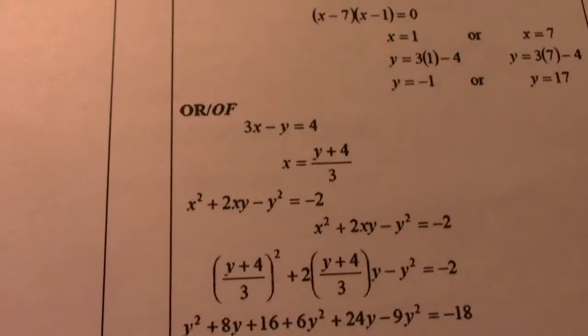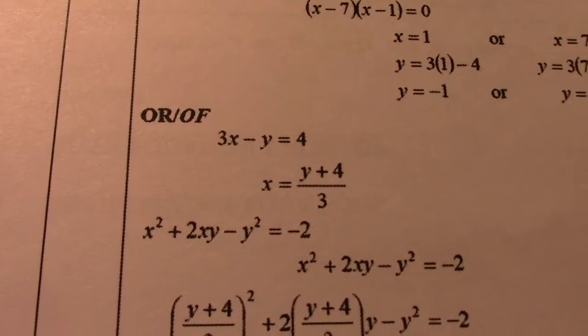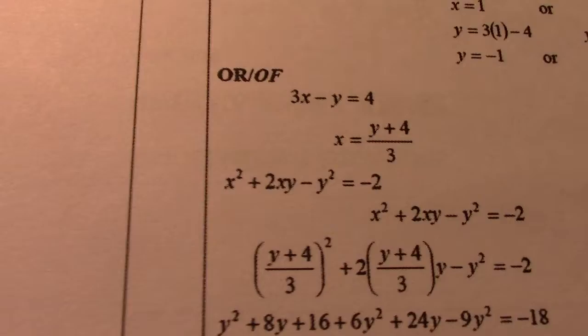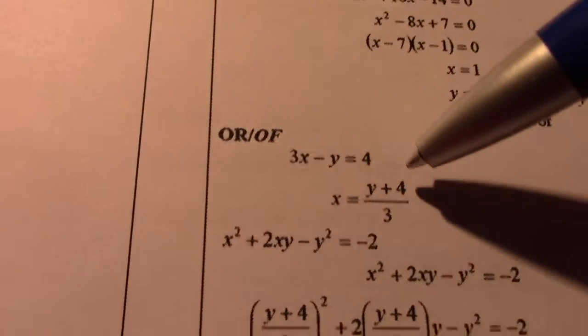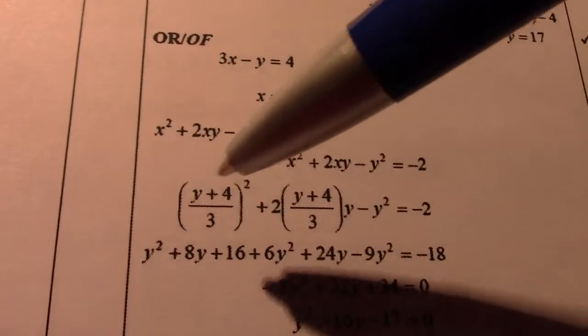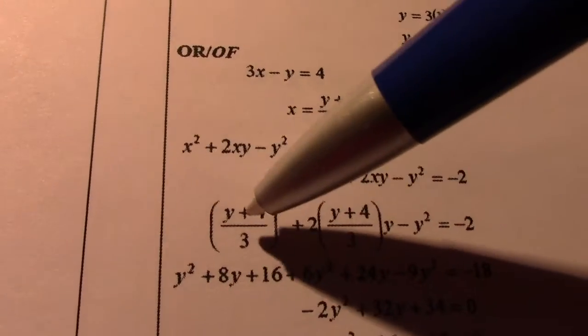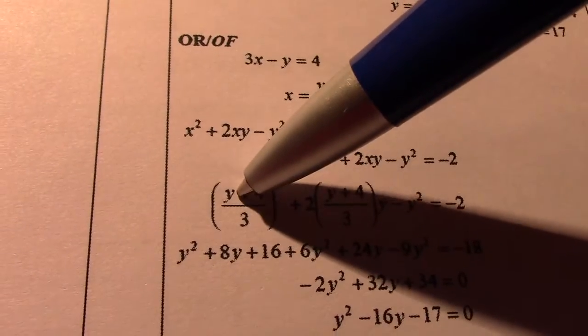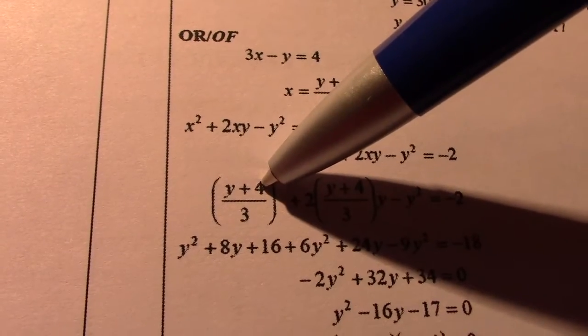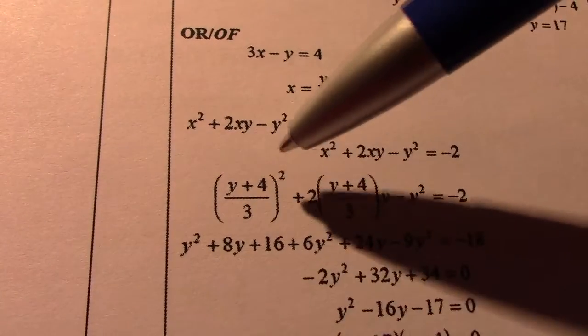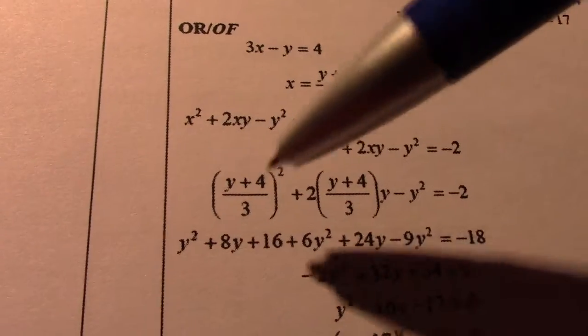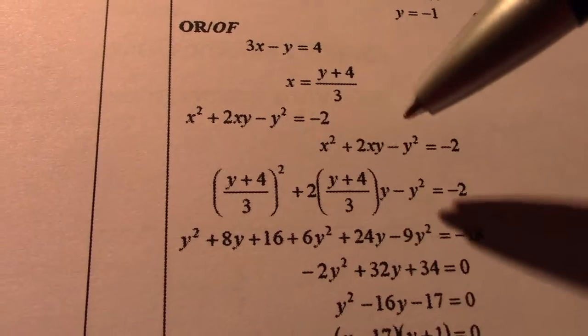Now there they've just done it differently. If you want to, you can make x the subject of the formula. Then you're dealing with fractions, so when you substitute in fractions in place of x, y squared, y times 4 times 2 gives me 8y, 4 times 4, 16 over 9.